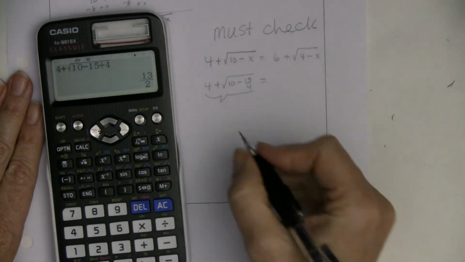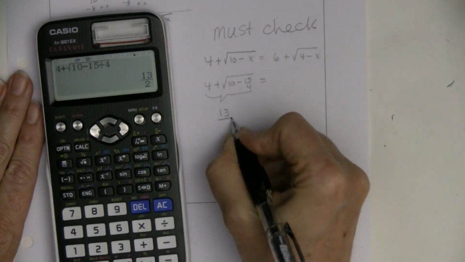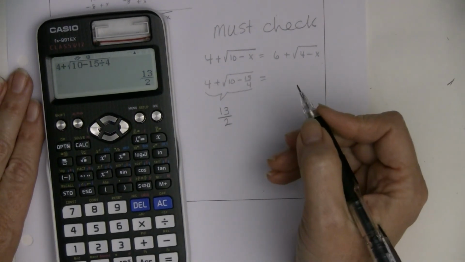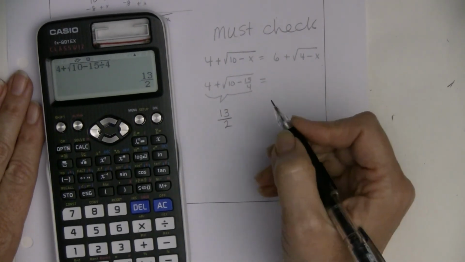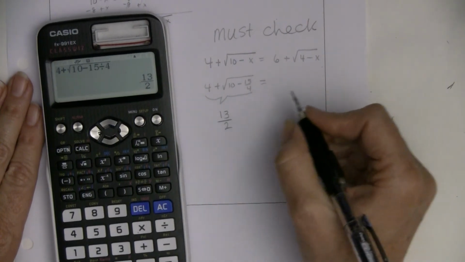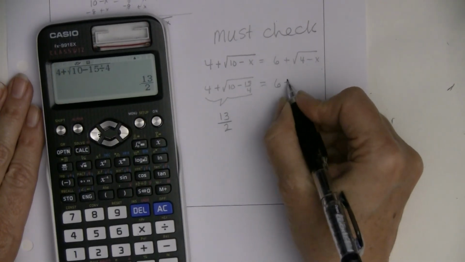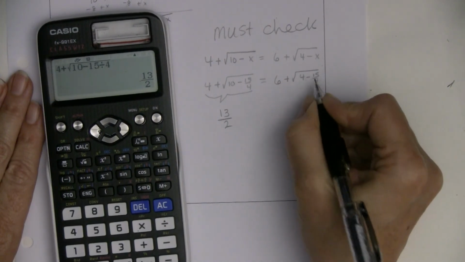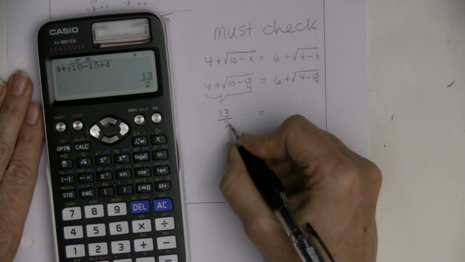So I get 13/2. That must have been a perfect square, right? I didn't know that it was because I didn't find out what it was. I didn't do it by hand. But now that there's no square root in my answer, I know that. And then here I have 6 plus 4 minus 15/4. And that ought to be 13/2 as well.